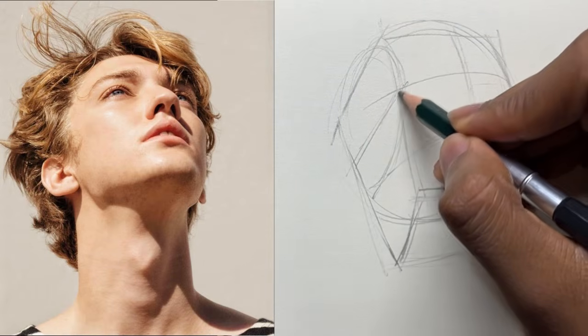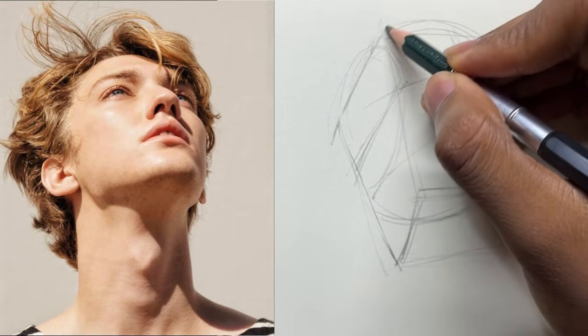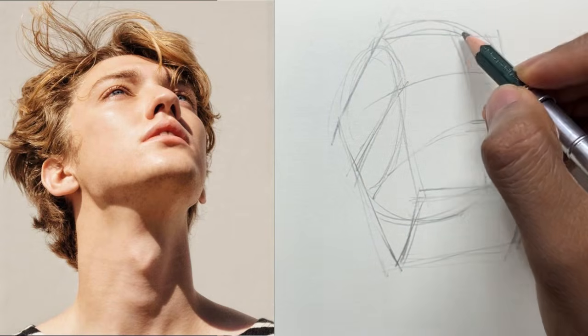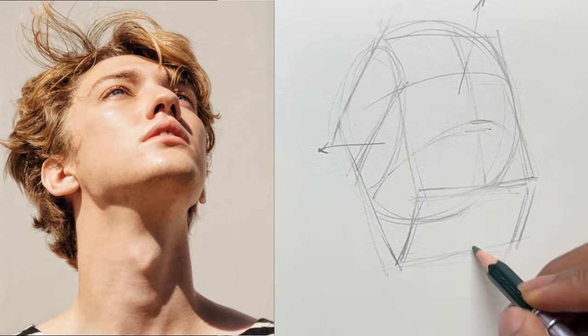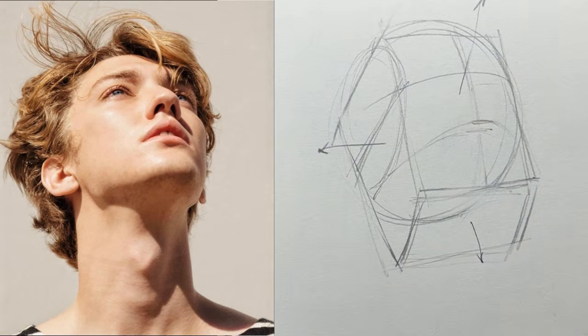Now if we draw this in a box, it's going to look like this. We're going to have the top plane, or the front plane, and the side plane, and also the bottom plane, just like this.